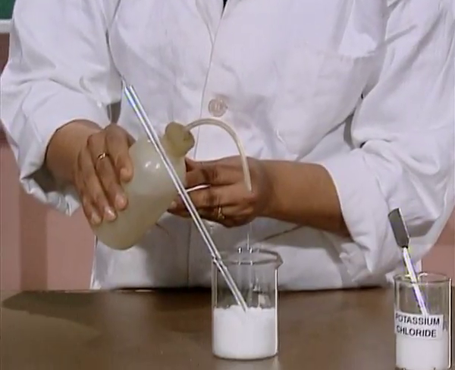As the reaction is between two solids, we have to take care that the two reactants are nicely powdered. And to enhance the reaction, we can add a drop or two of water.